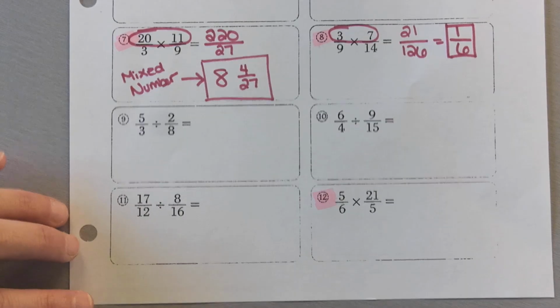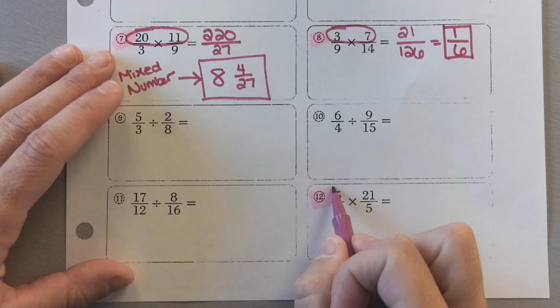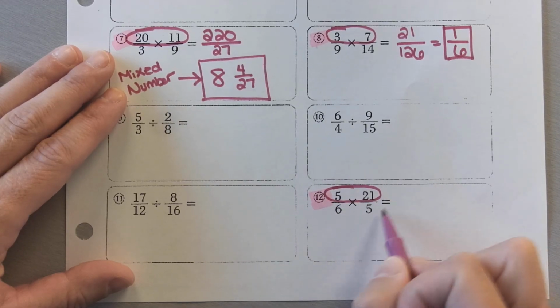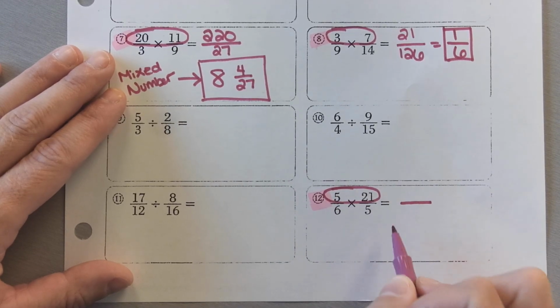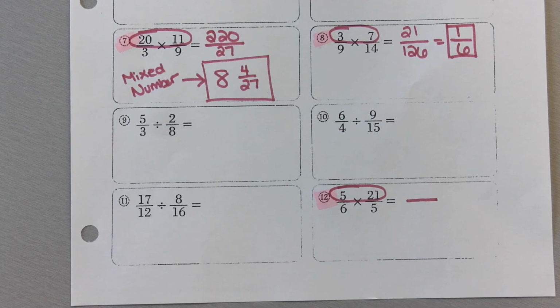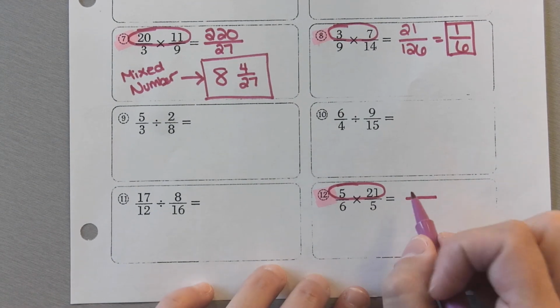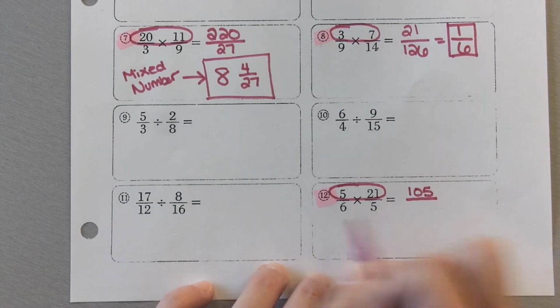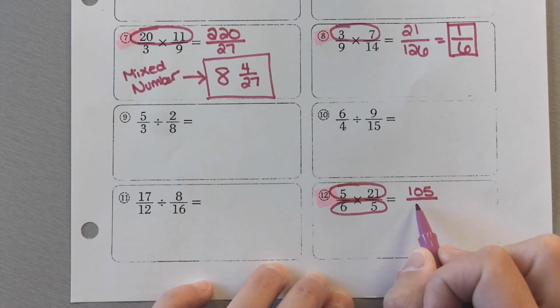Alright, we're already on the last one. You ready? 5 times 21. I don't know that off the top of my head. Let's see, 105, yep, because 5 times 2 is 10 and then 105. Yep, I like it. What about 6 times 5? 30.